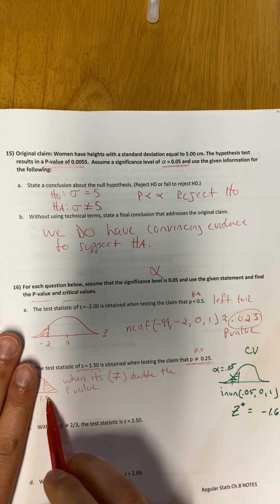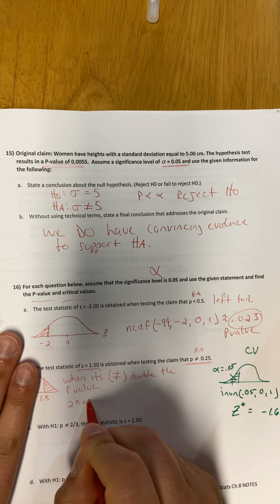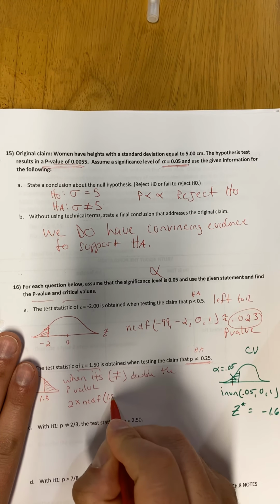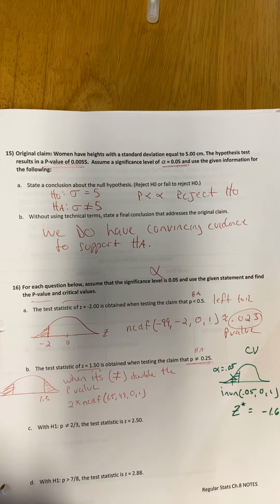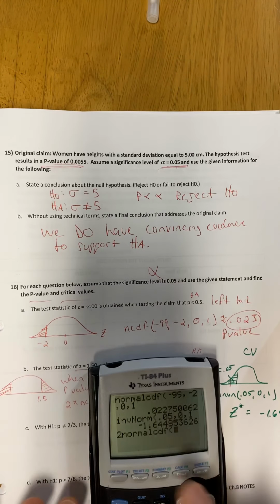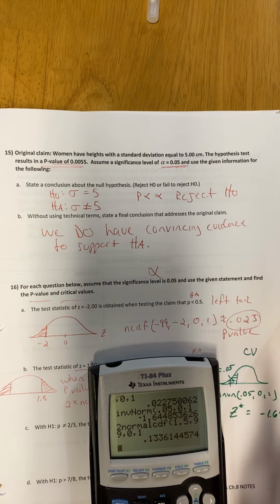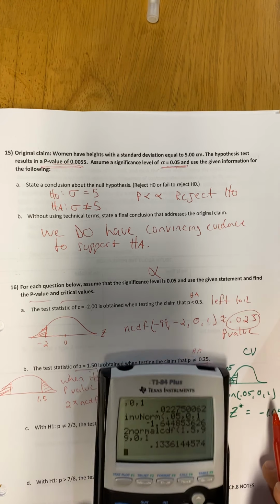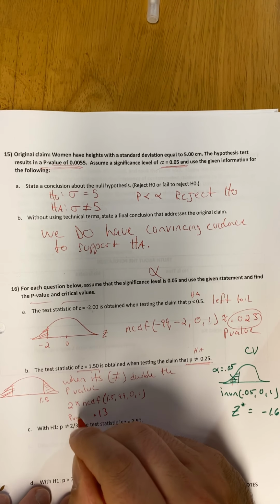So the p-value is going to be the area under the curve. So I just got to do 2 times normalcdf(1.5, 99, 0, 1). And I get this, 0.13. That's the p-value.